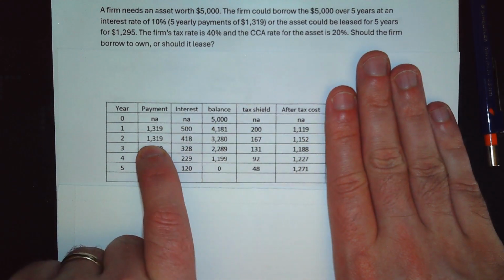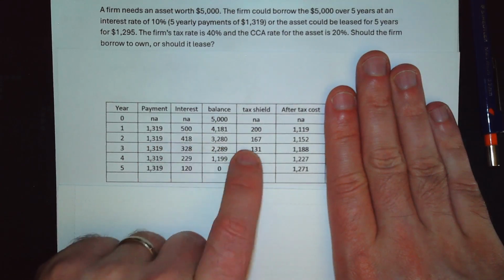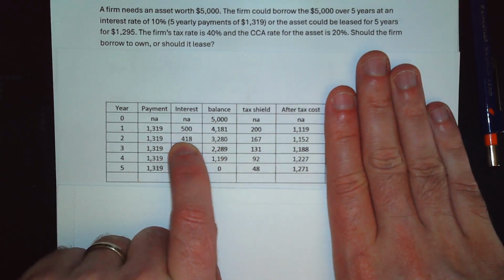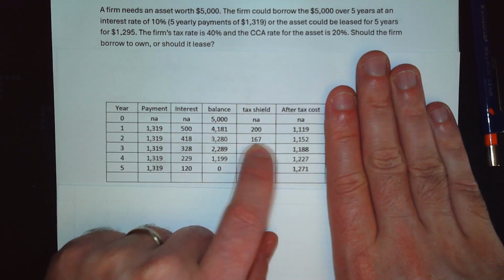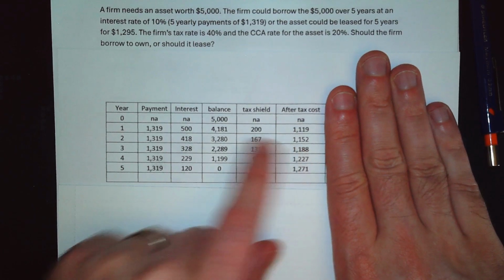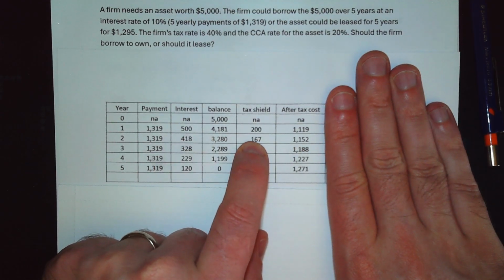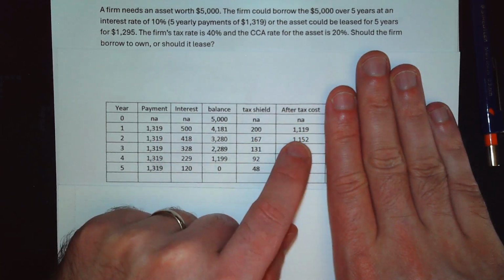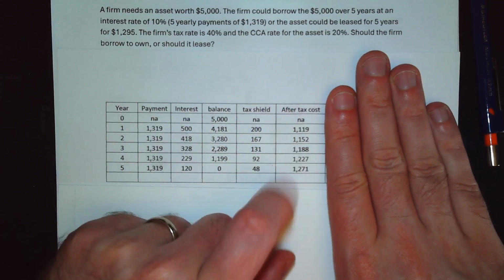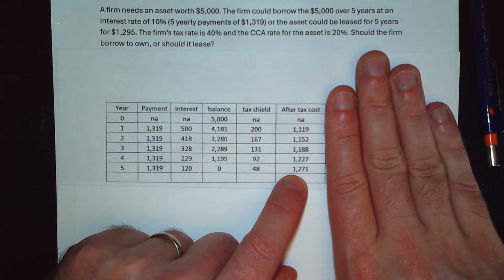In the second year, I make the same payment. I have less in interest that is paid because the balance is lower, so my tax shield will be a bit smaller. And this is the after-tax cost of my debt. This number minus this number gives me this number here. Okay, and you can do that for all the other rows if you want. I won't do all of them, but I have all of them if you want to try to do them.